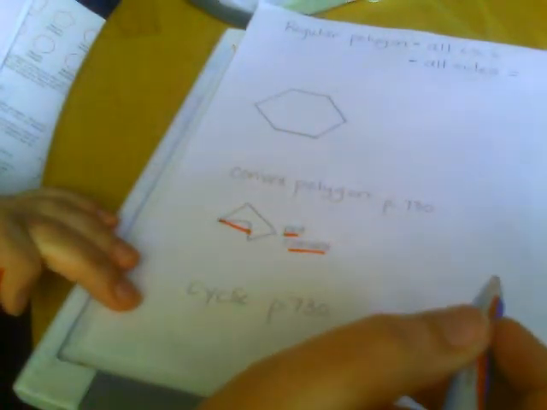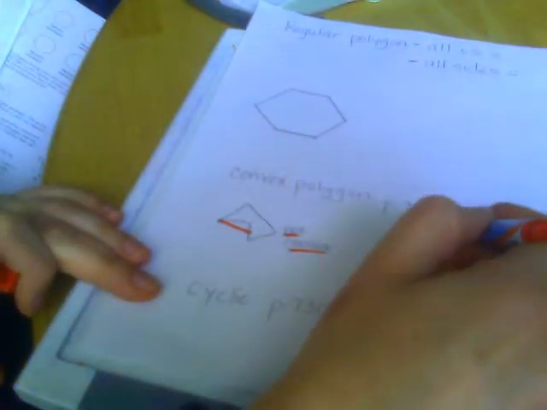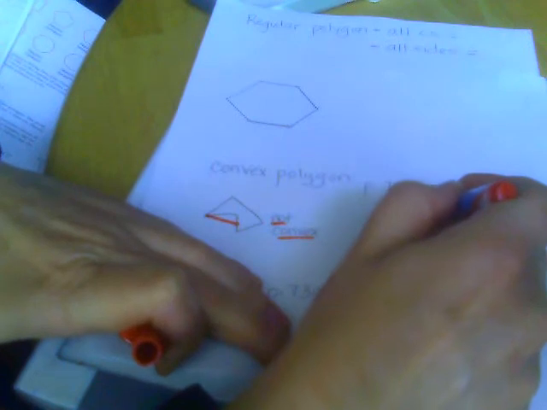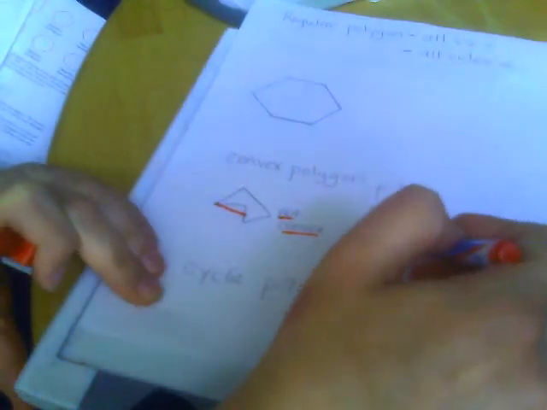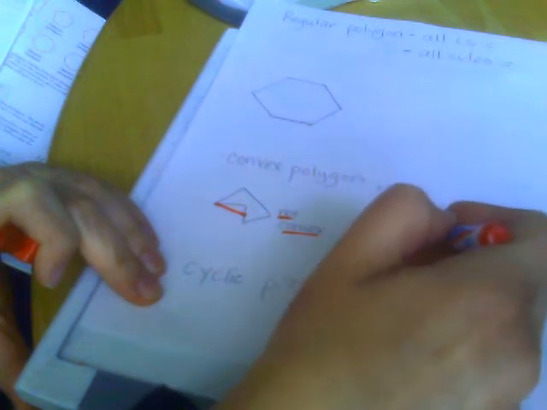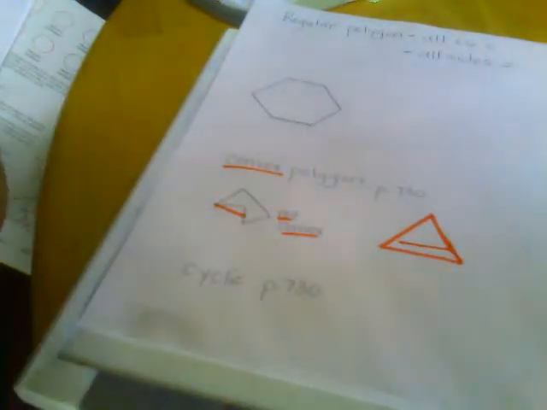Okay, if you draw, let's just take an equilateral triangle, and you draw a line segment from any point to any point, doesn't have to be on the side, but from any point to any point, it will lie inside the polygon. That's what a convex polygon is. This would not be convex.